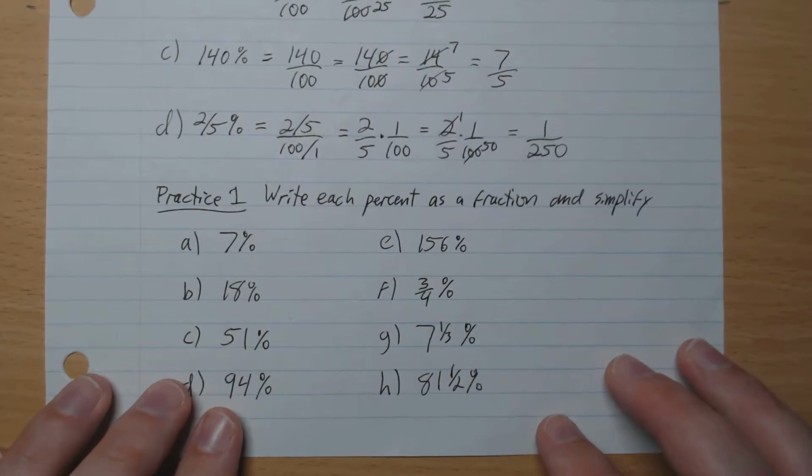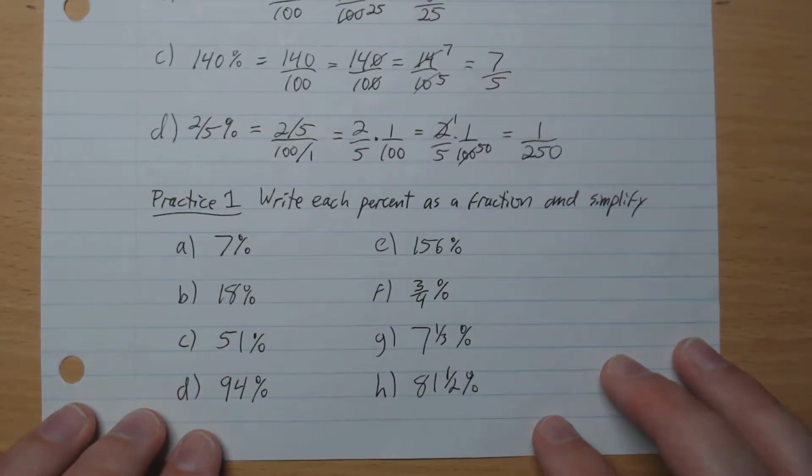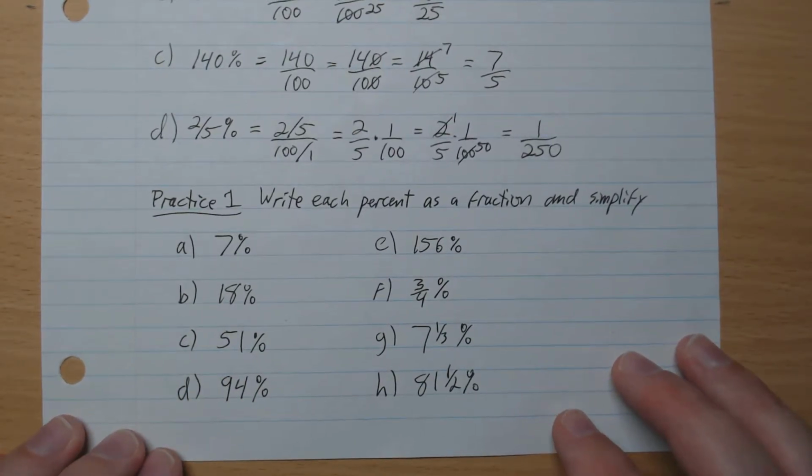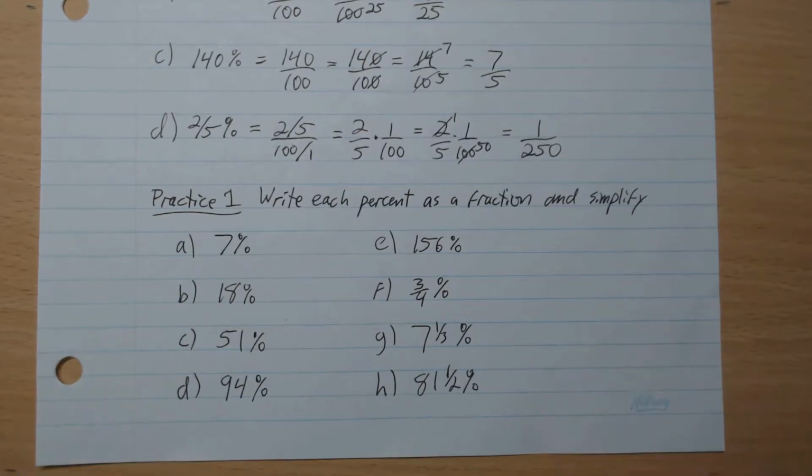So practice number 1. Write each percent as a fraction and simplify. So go ahead and pause the video and answer that. Okay, we're back.